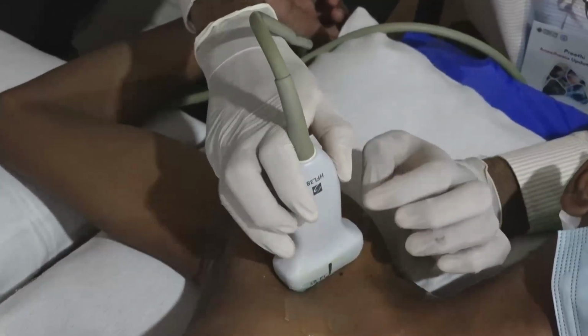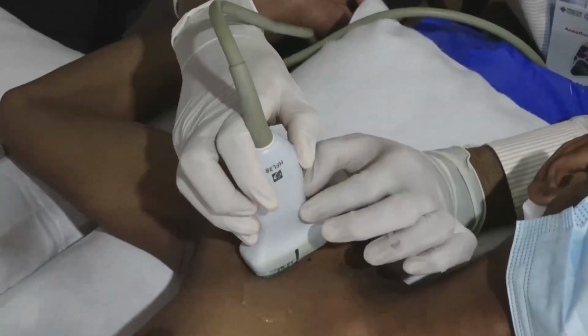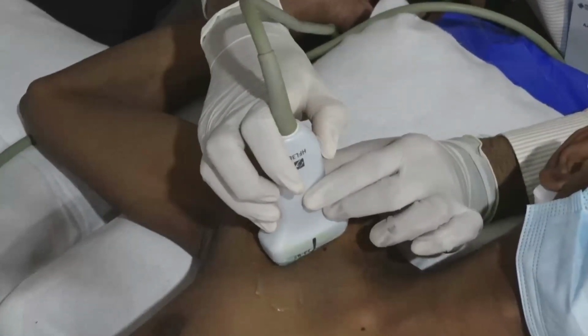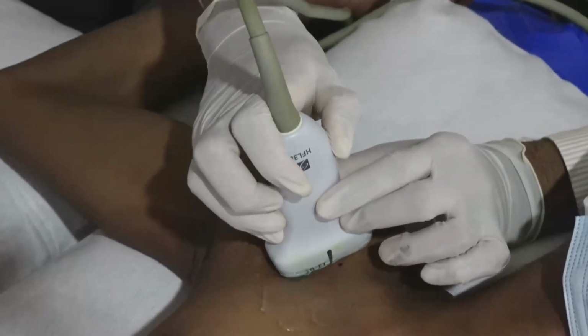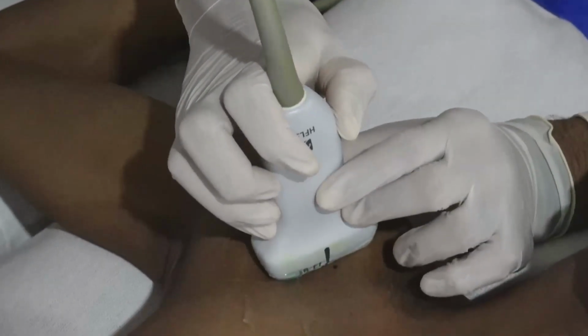You have to rotate the probe and keep the probe vertically, not in a transverse manner, for infraclavicular brachial plexus identification.